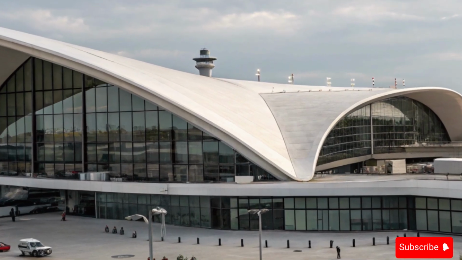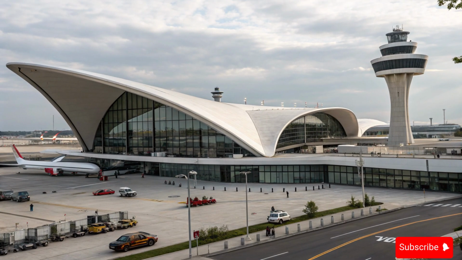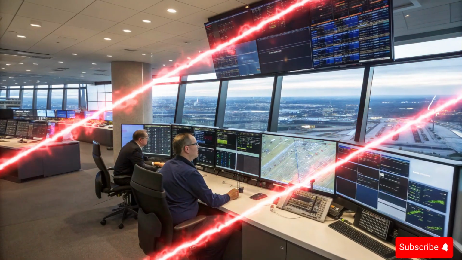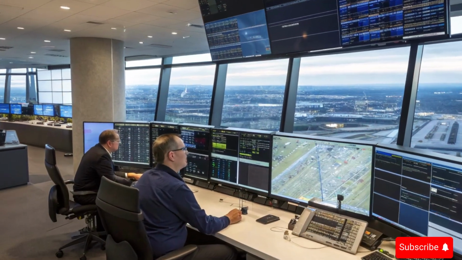Terminal design became an extension of urban creativity. Aviation architecture evolved with global artistic exchange. Buildings and aircraft shared a unified design philosophy.